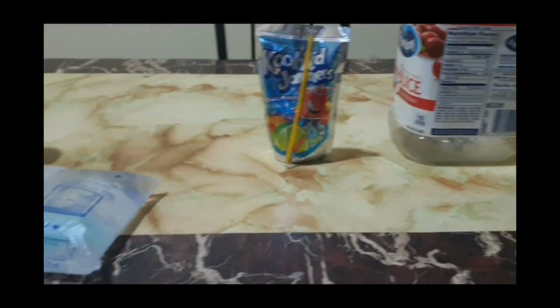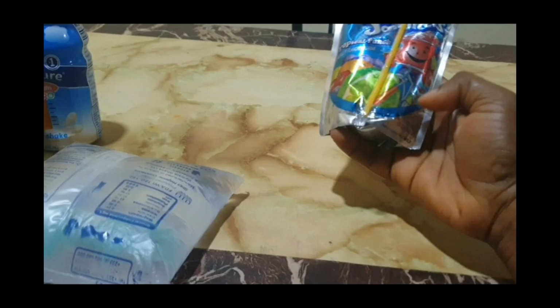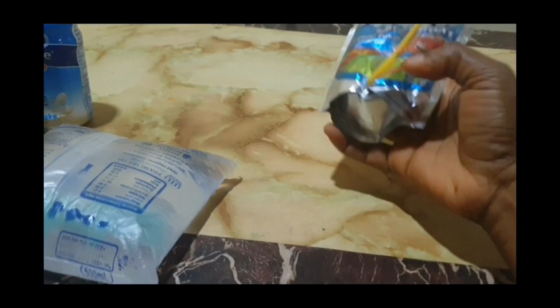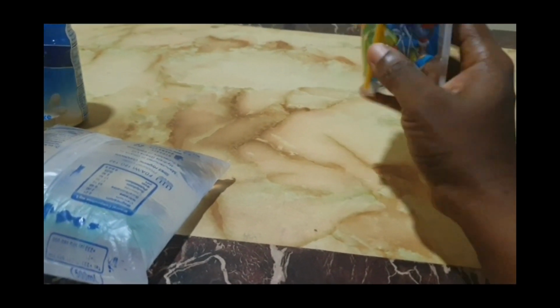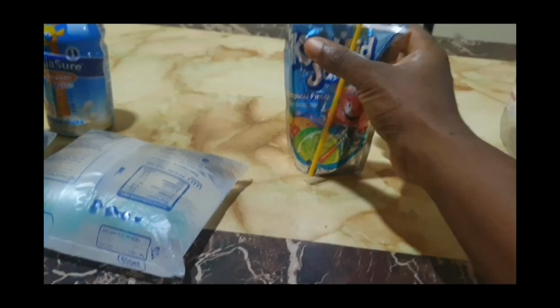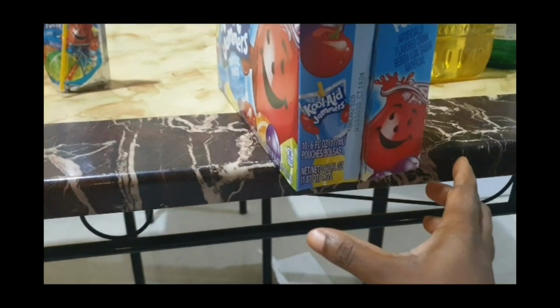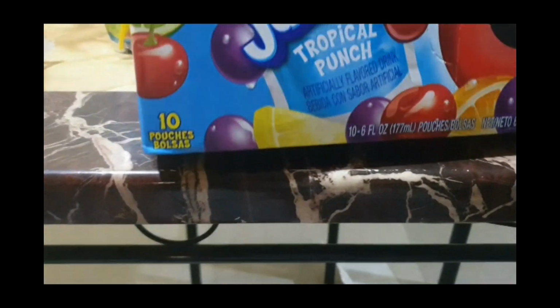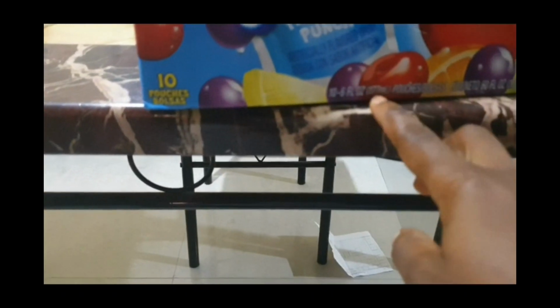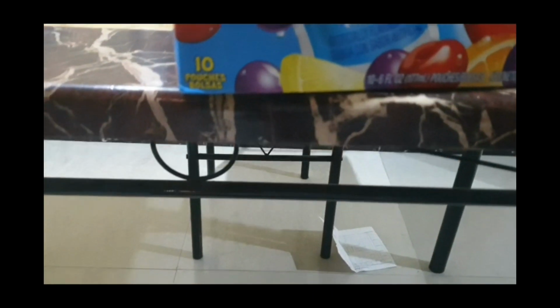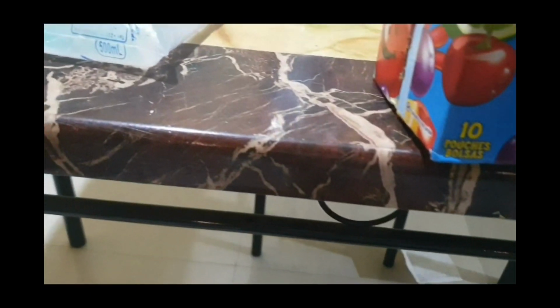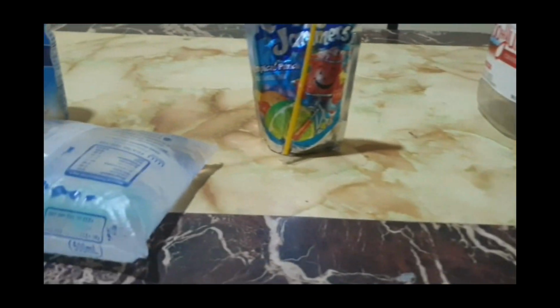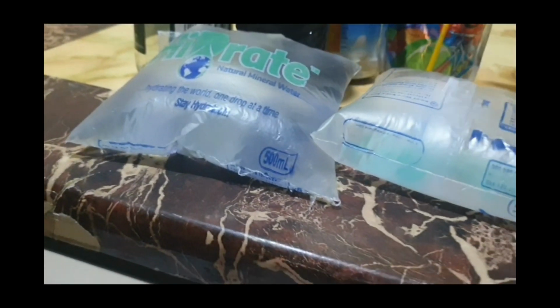So sometimes if you can't find the volume or the capacity on the object, look for the pack. Okay, there it is. 177 ml each. All right, so it's ml. Let's send this back and then send this to the side.